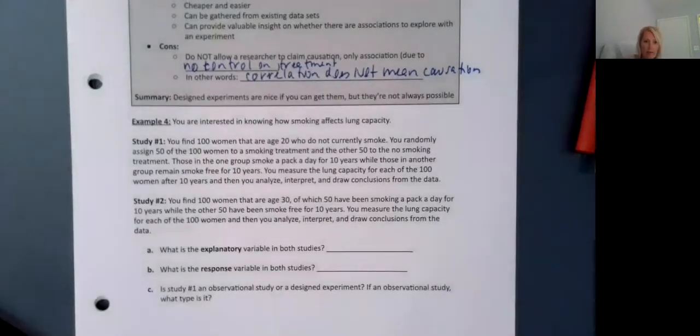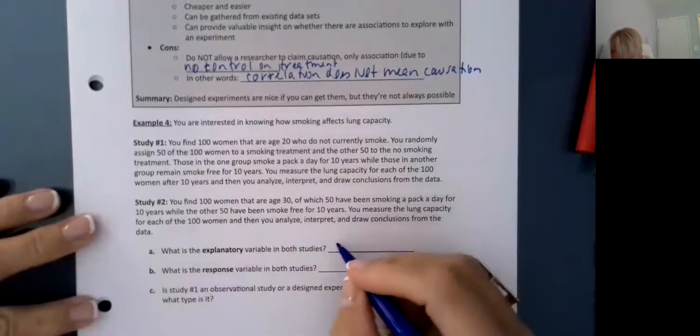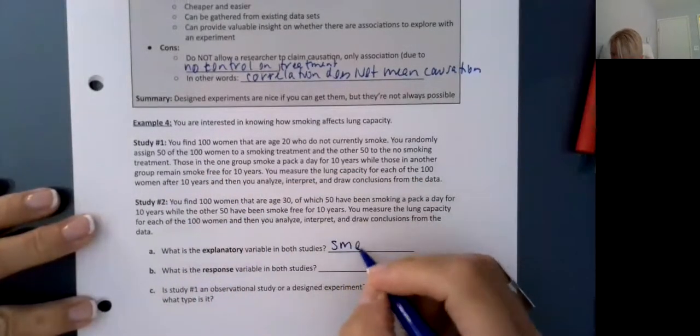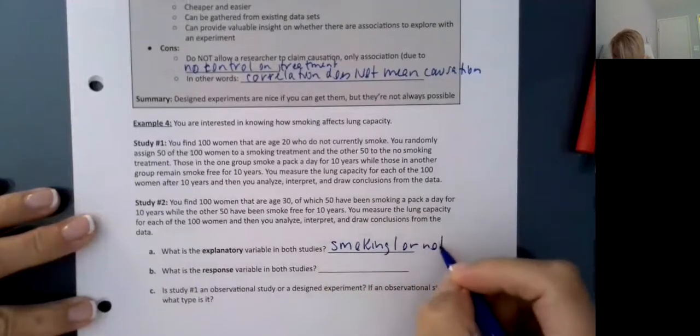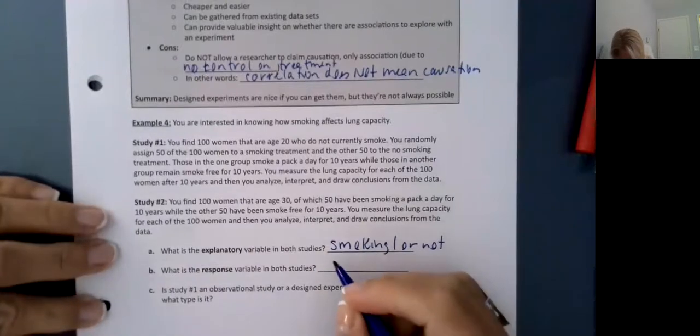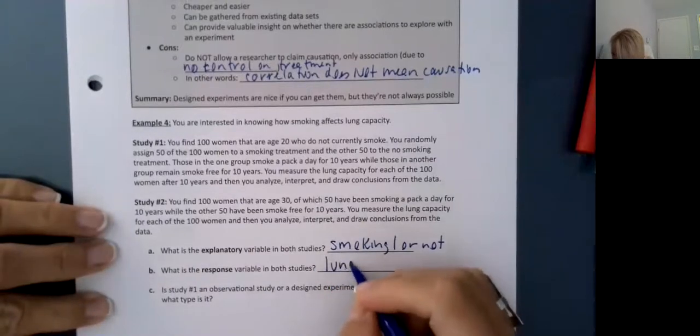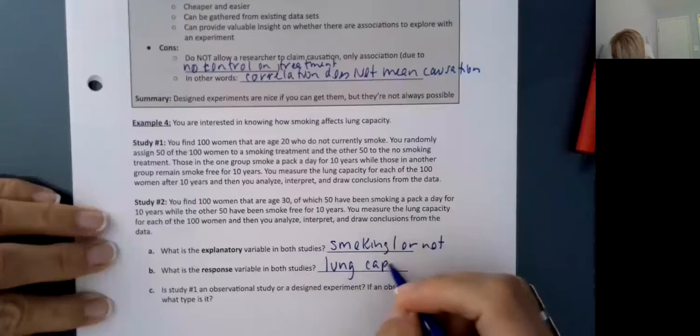So you can see that both studies are similar. They both have an explanatory variable of smoking or not, right? What is the response variable? It's the lung capacity. They were measuring that after some time.